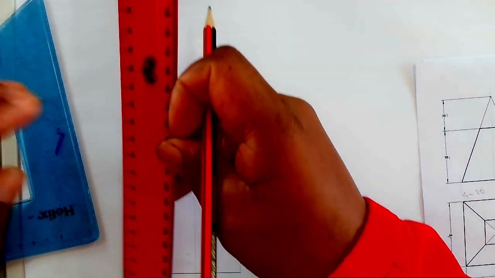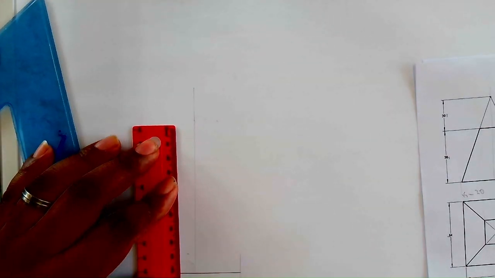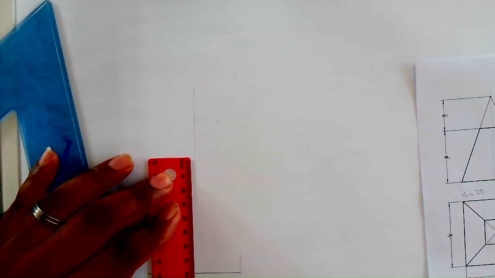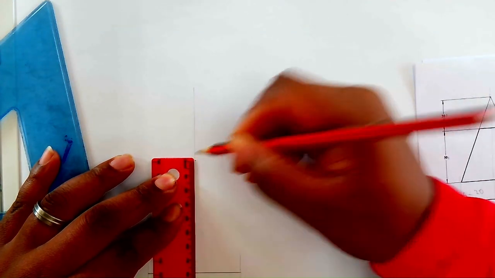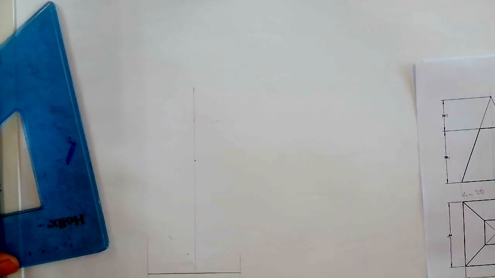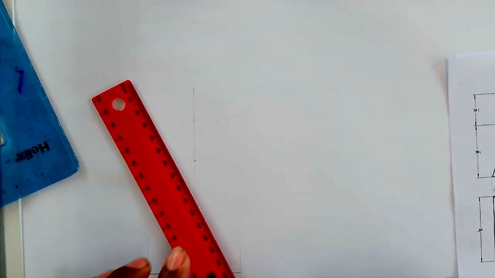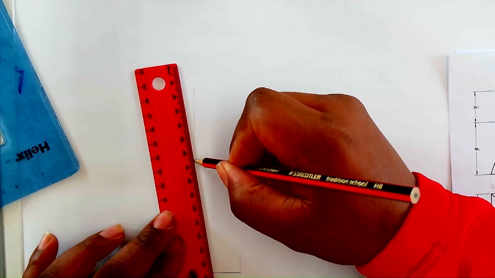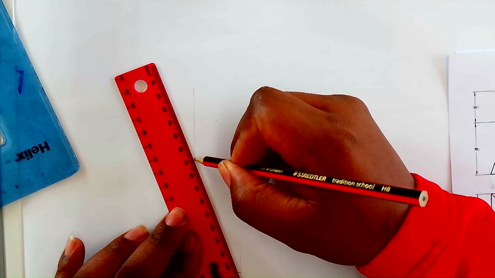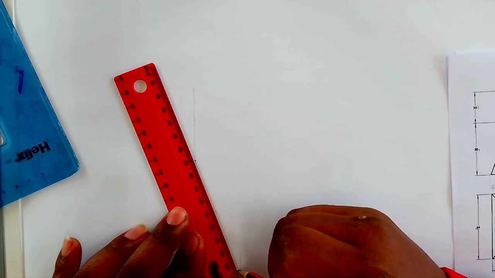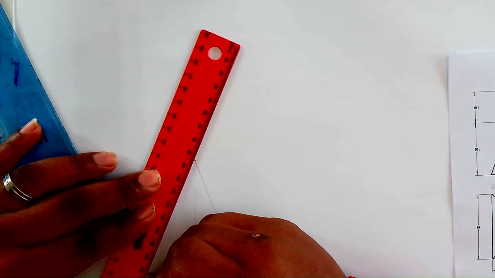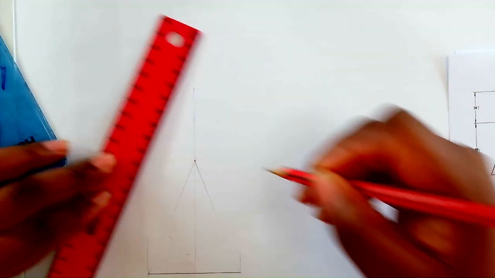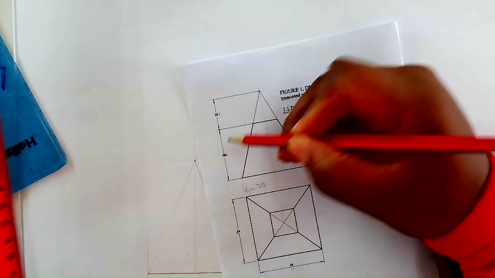Oh, this is set. It is right over there. Now I need to draw the top of my pyramid, which is called the apex, to the base. So now I can measure 50 from the bottom.